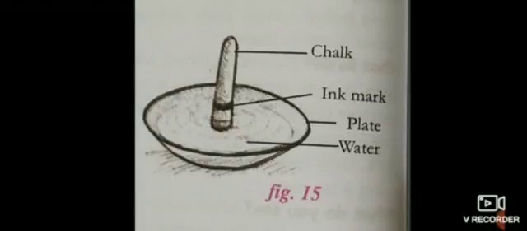Observe the color patterns that form on the piece of chalk after some time. Remove the chalk before the water reaches its top. So now what do you see? Different colors are formed around the chalk from the bottom to top. What do you learn from this activity?